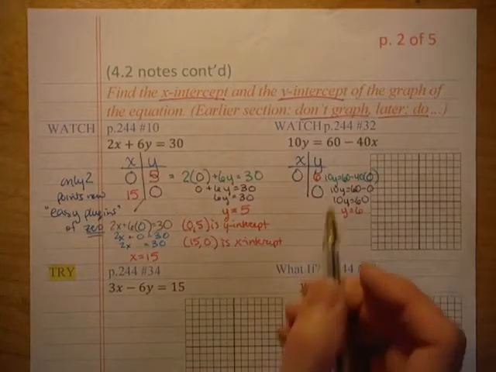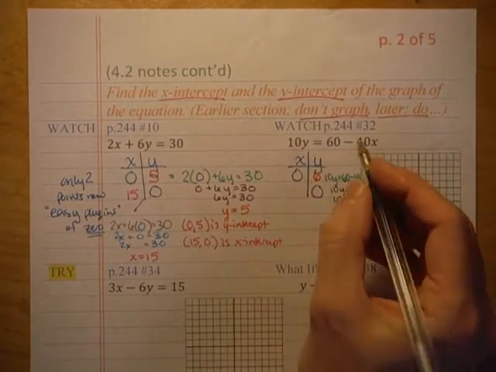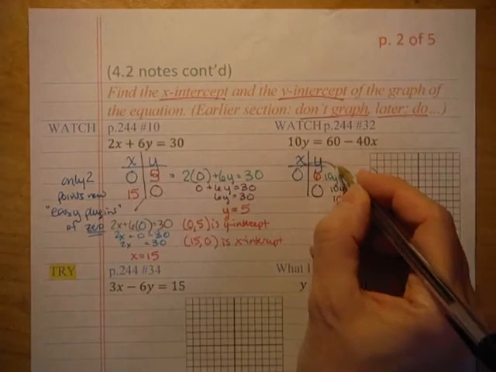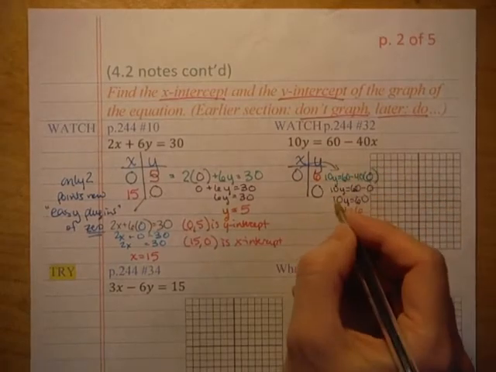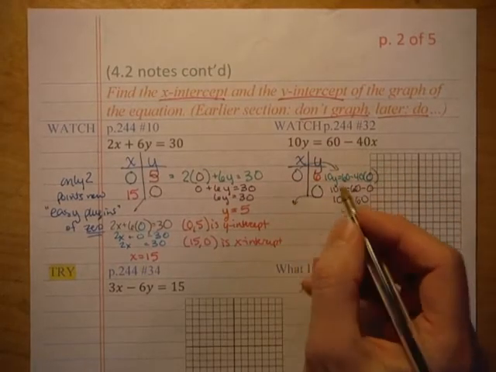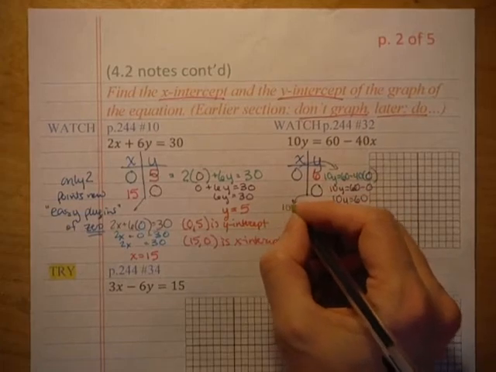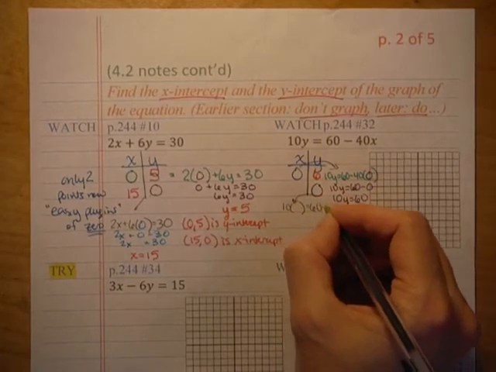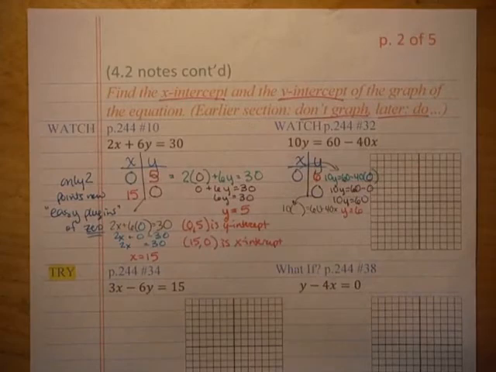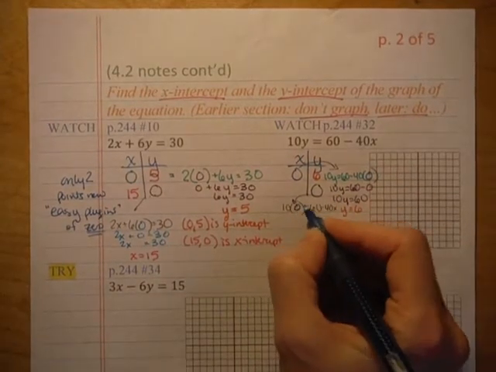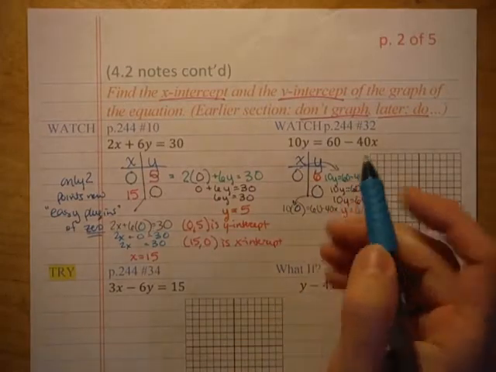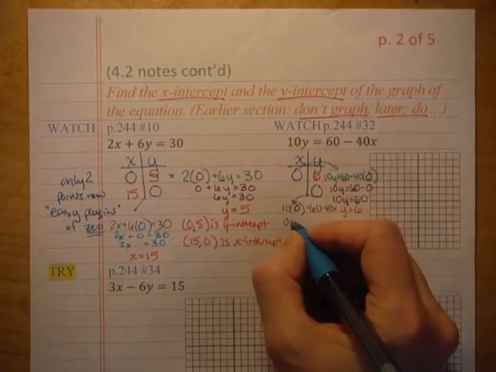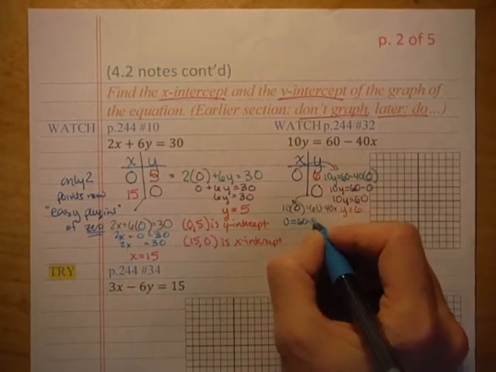Then I'm going to let y equal 0. So this is where x is equal to 0. Let's do the same thing now with y is equal to 0. So I've got 10 times 0 is equal to 60 minus 40x. And I'm going to plug in 0 for my y value. And that's going to get me 0. 10 times 0 is 0. 0 is equal to 60 minus 40x.